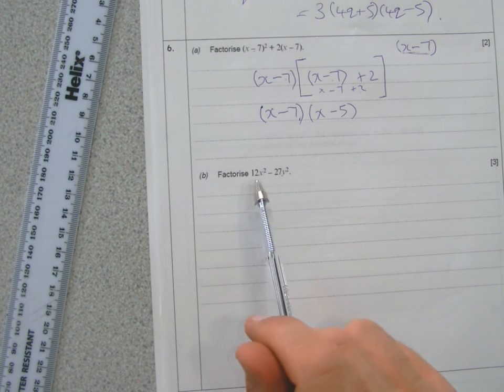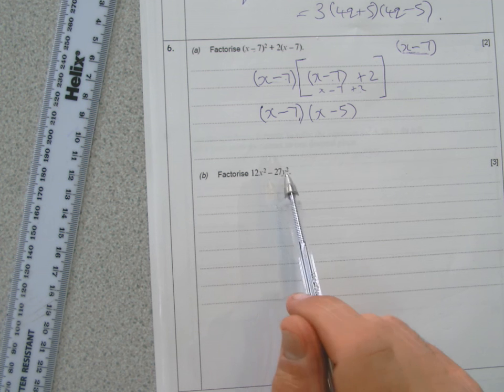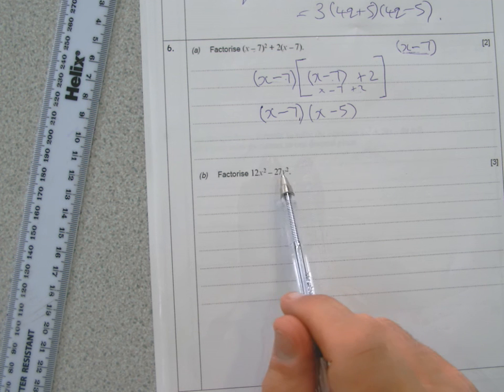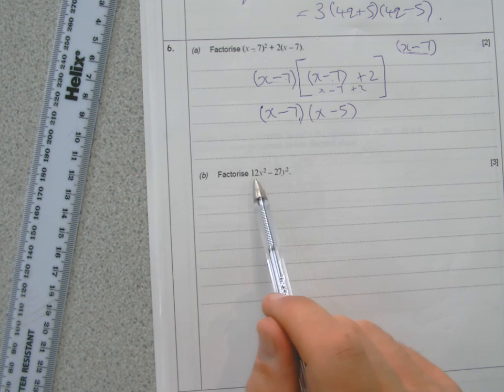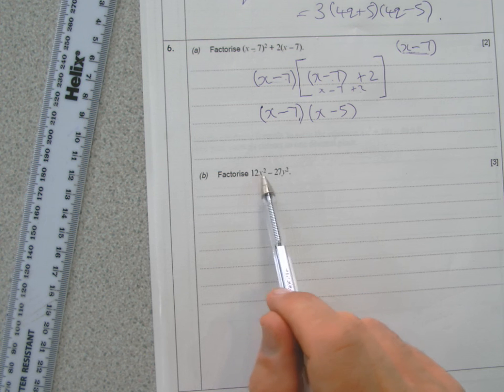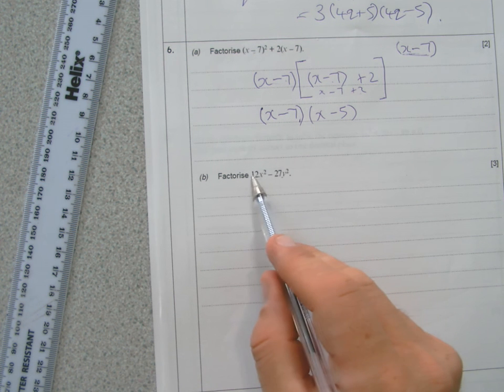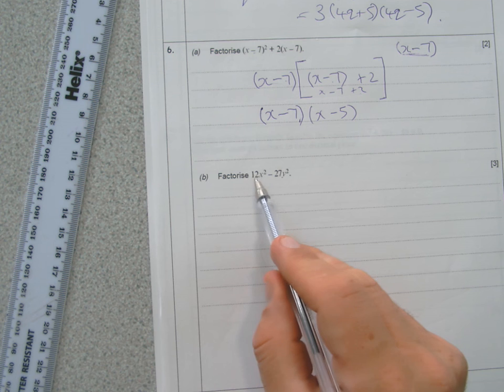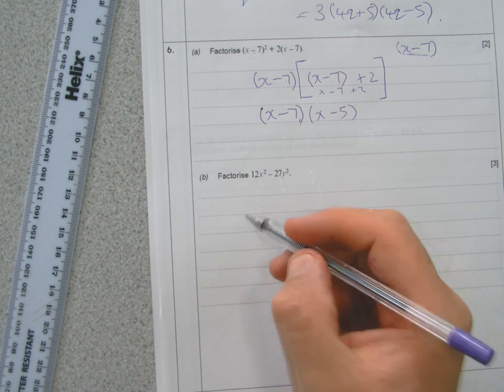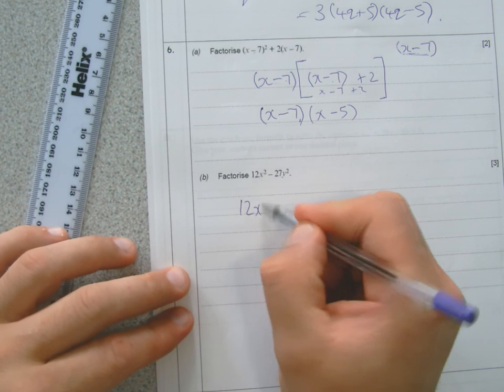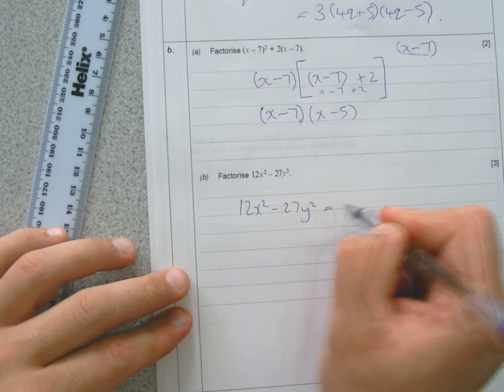When it comes to this one, factorized here, you might be thinking again, difference of two squares. Difference of two squares, but then are these squares? And they're not, are they? So think back to the previous question. Maybe we can take out a factor here, and if you look at 12 and 27, well, that's got a factor of 3, isn't it? So we could write this as 3 bracket.